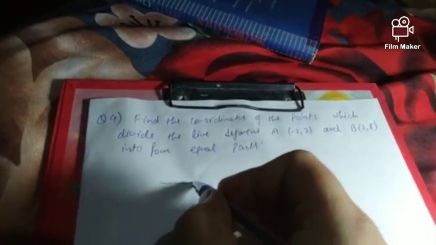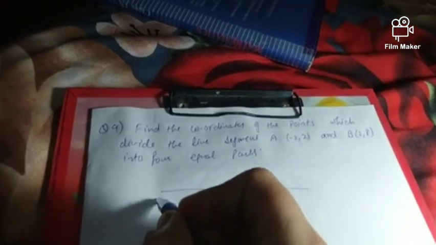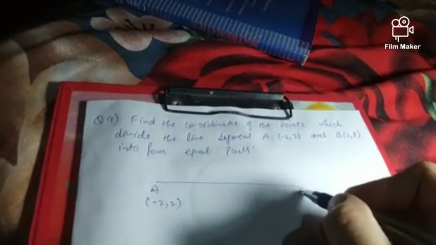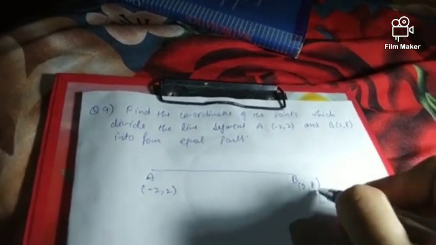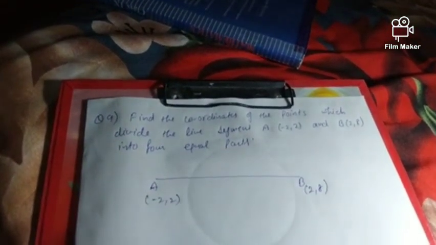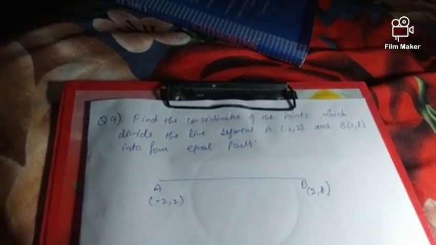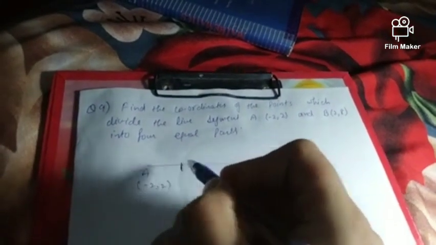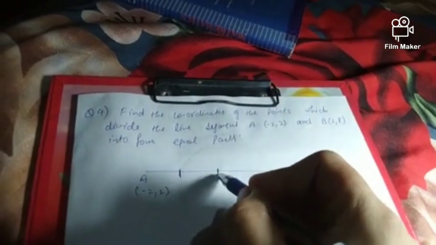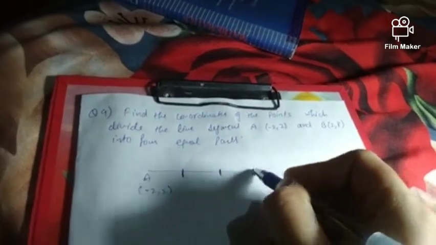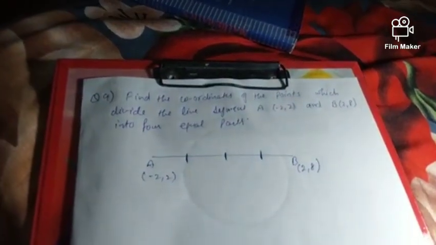Yes, the line segment they have given, the endpoints are A minus 2 comma 2 and B, that is 2 comma 8. Now we will divide the line into 4 equal parts. This is our first part, this is our second part, this is our third part. Clear to all?